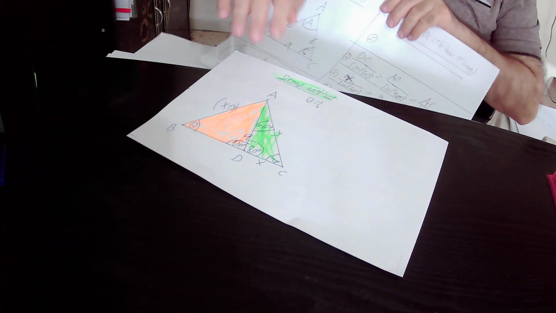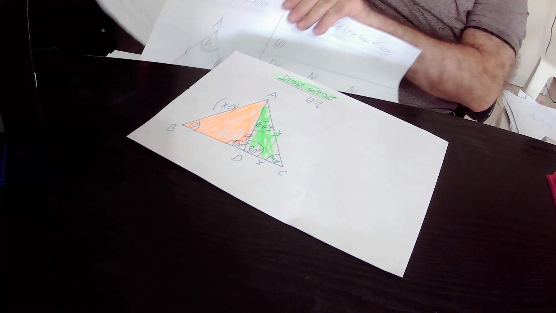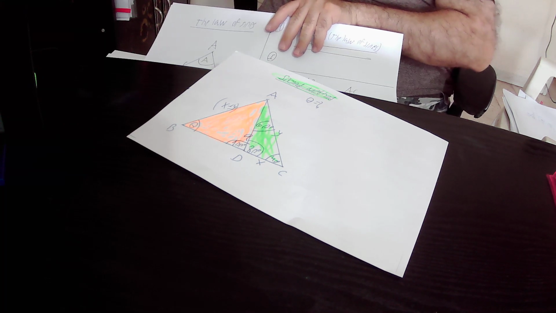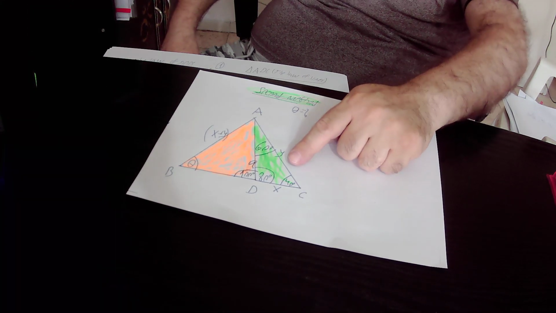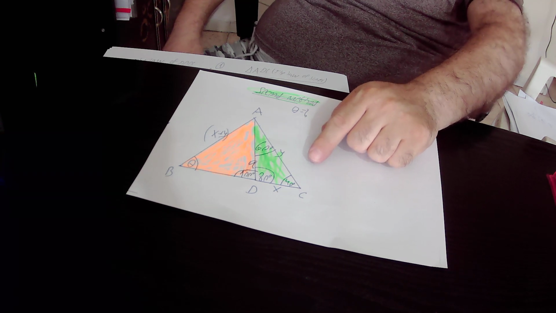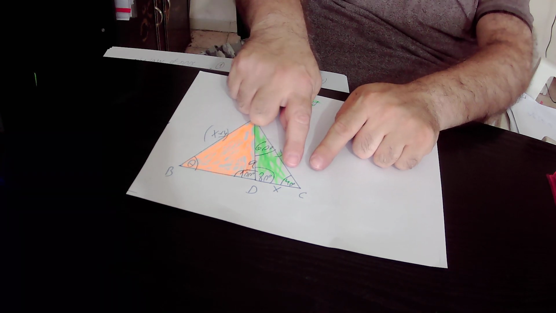We finish with the first method, then I presented to you the second method. In the second method, here we focus on triangle ADC. In triangle ABC, this angle equals 80 degrees, this angle equals 40 degrees.